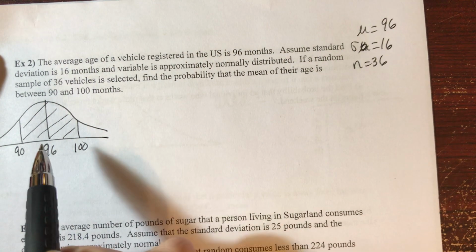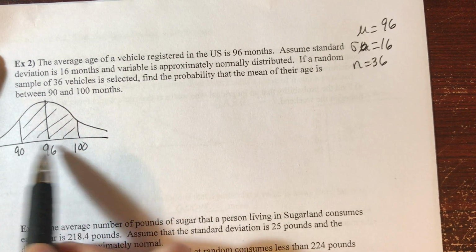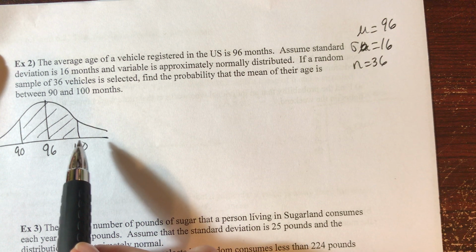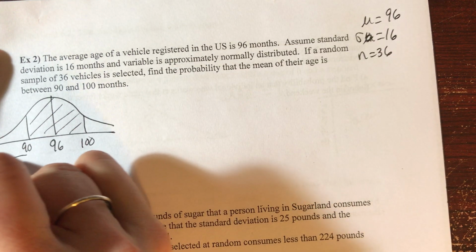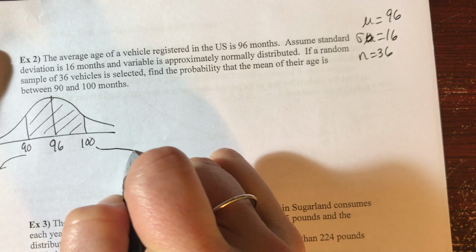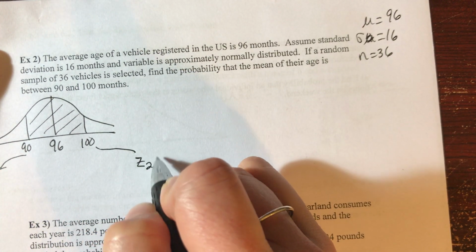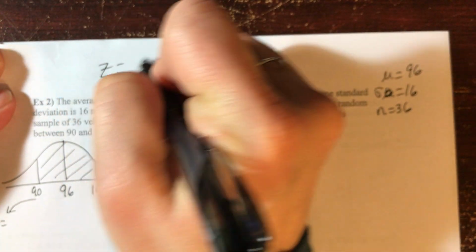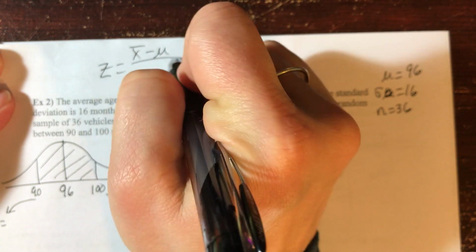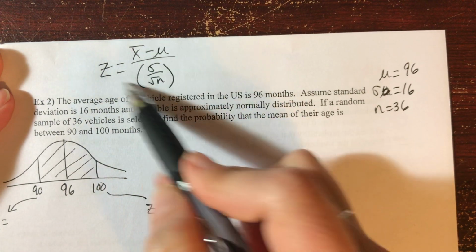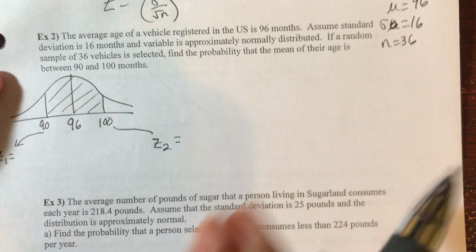So what does it mean when we have two numbers over here? That means that we need to do the z-score formula twice. We need to do the z-score formula here, and we're going to need to do the z-score formula here for the 100. So again, it's z equals x bar minus mu over sigma over root n. It's not a bad idea to write it down each time.